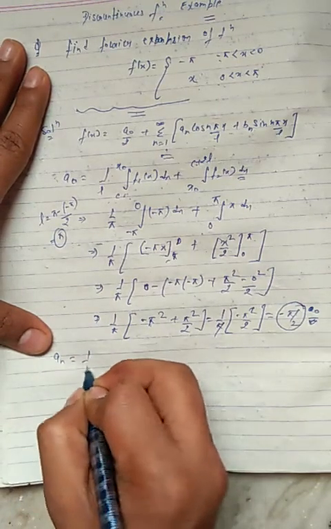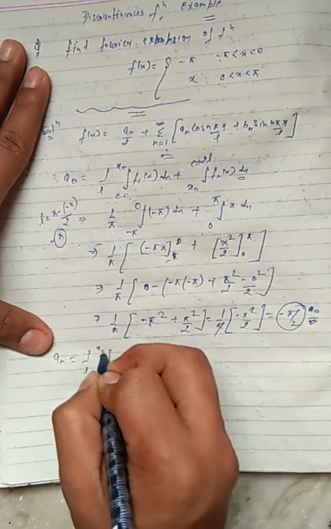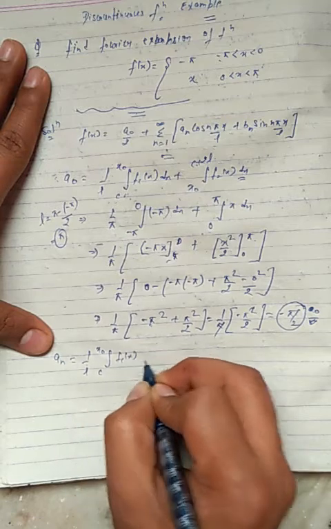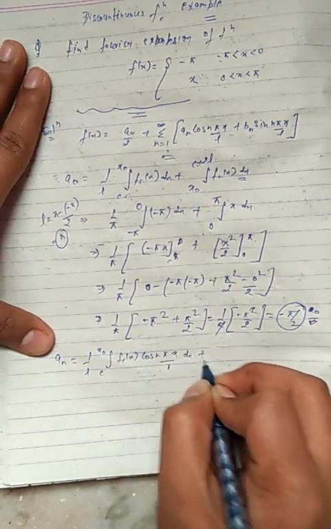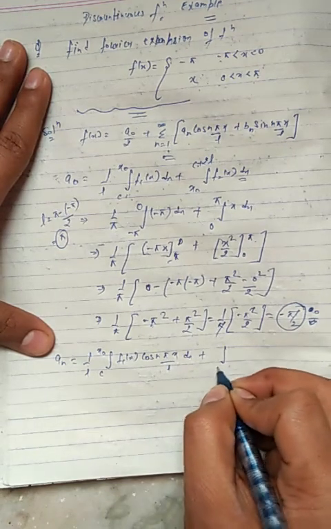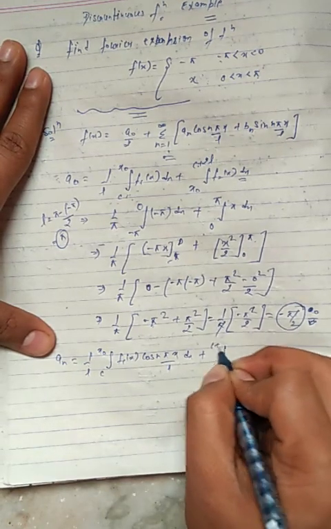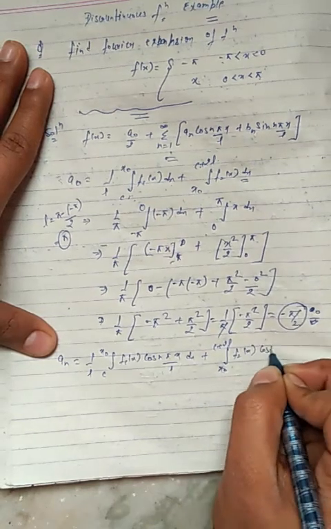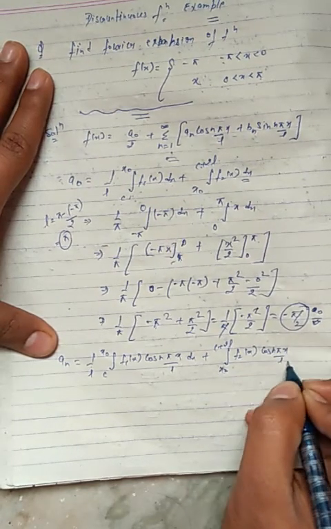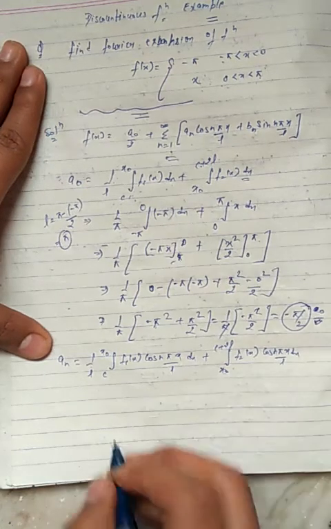a_n is 1 upon l integration c to x naught f1(x) cos of n pi x divided by l dx plus x naught to c plus 2l f2(x) cos of n pi x divided by l dx.